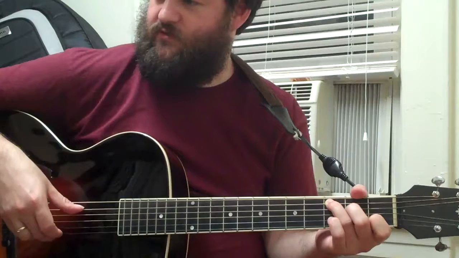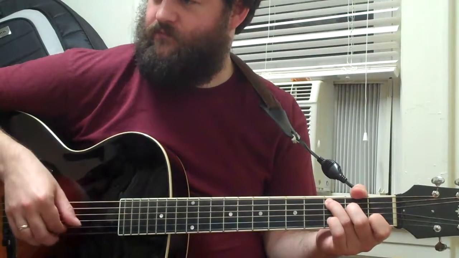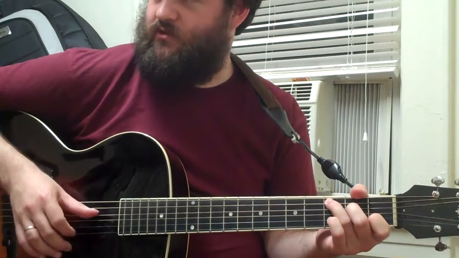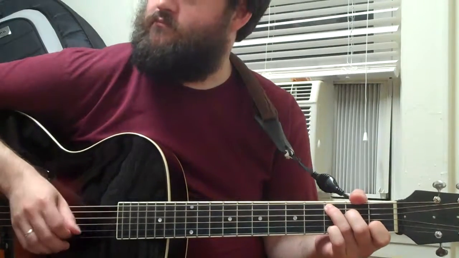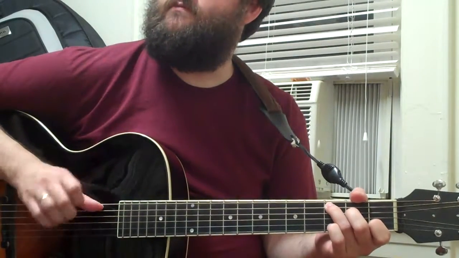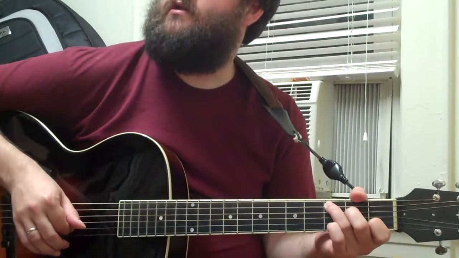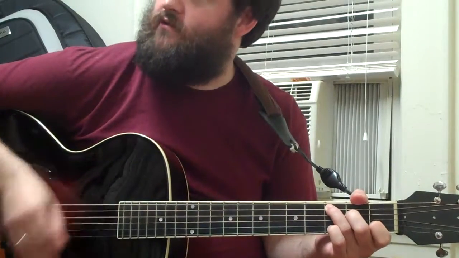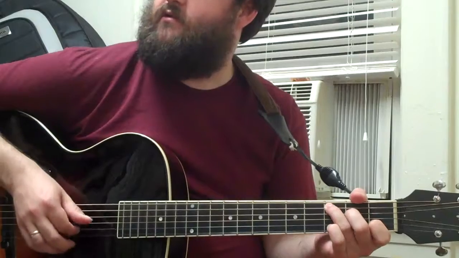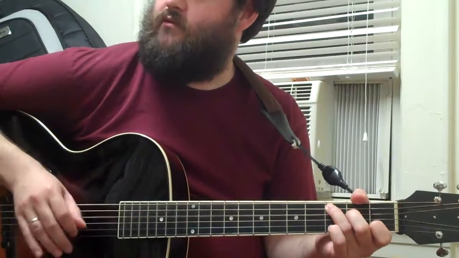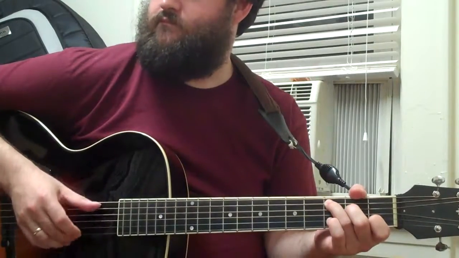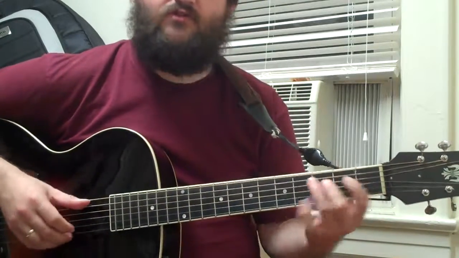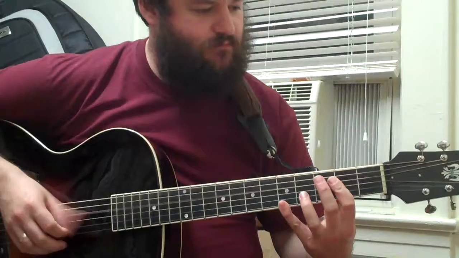So the pattern is 5th string, 1st string, then the 2nd string, then the 4th string, and then the 1st string, 5th string, 2nd string, 4th string. So that's the whole right hand pattern. And I do the same thing on each of these chords.